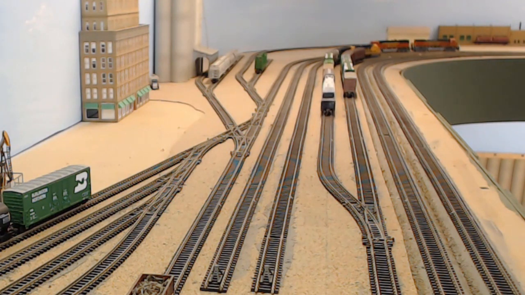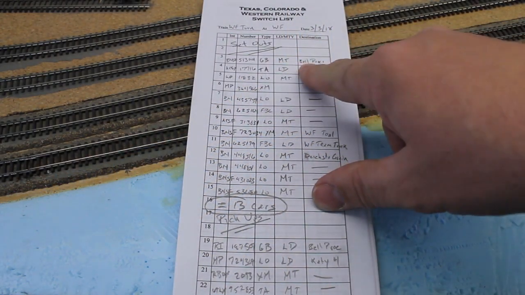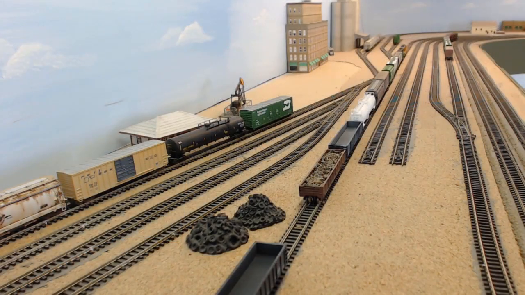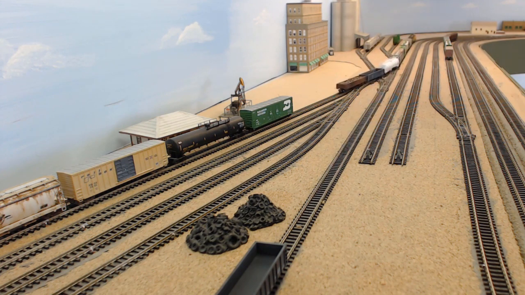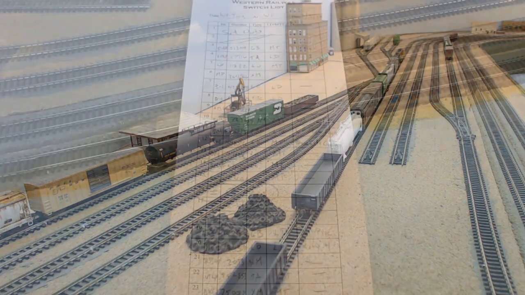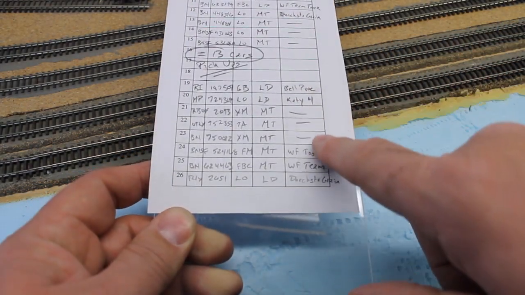I pull the cut onto the lead and then shove it into the working track. First, I need to pull the loaded gondola from Bell Processing. I move it into Katy Yard track 4 with the other cars that will be pulled for our outbound train. I then spot our empty gondola into Bell Processing. I can now check these 2 cars off of my switch list. Next, I spot 6 cars on Katy Yard track 3.